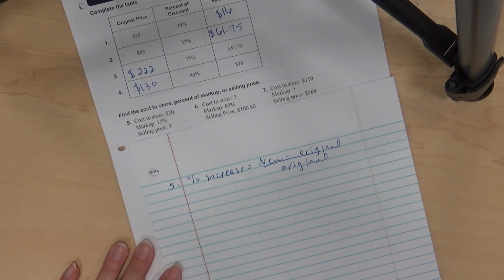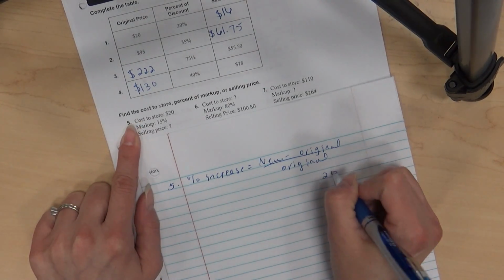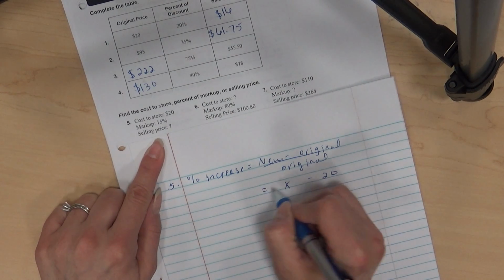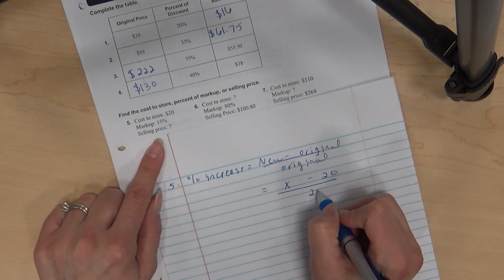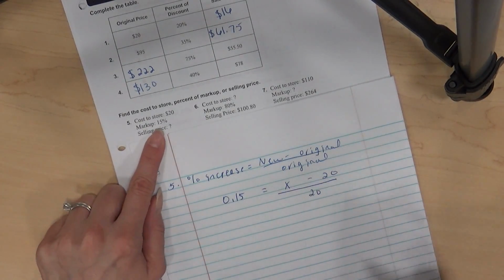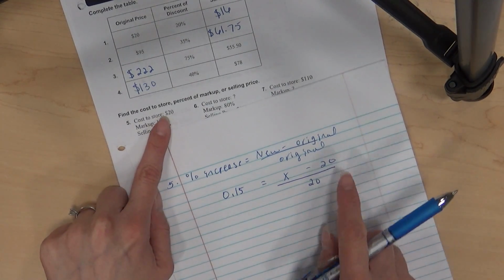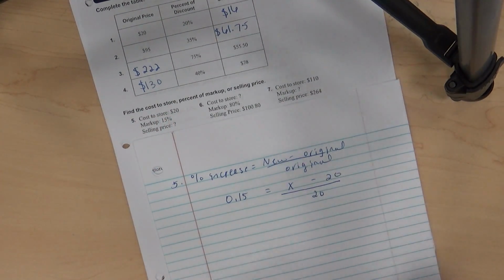In this one, we've got a cost to store of $20. Is the cost to the store the original or the new? What the store pays is going to be the starting point, so that's the original. 20 goes in for the original. The selling price is the new price, the one that we don't know. So the original is going to be the $20 in the bottom. The percent increase is 15%, so we put 0.15. The cost to the store was the original value, so 20 went for original here and here. We have to solve for new.